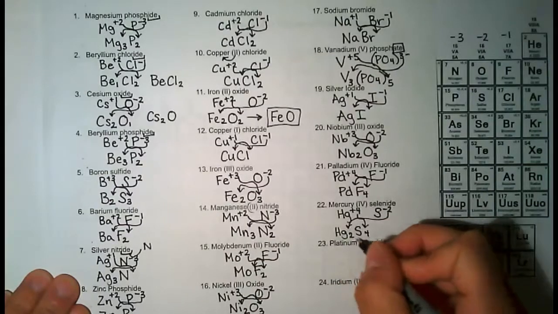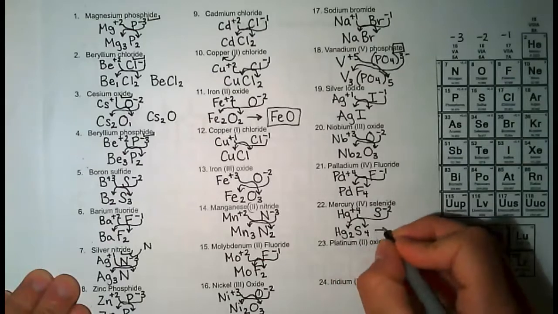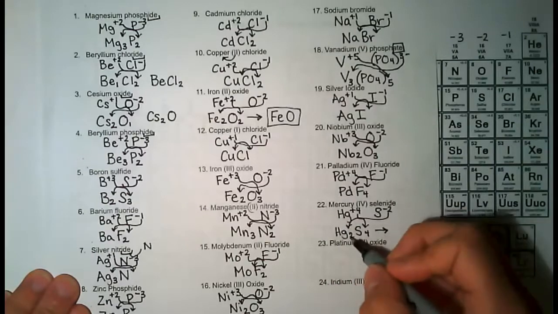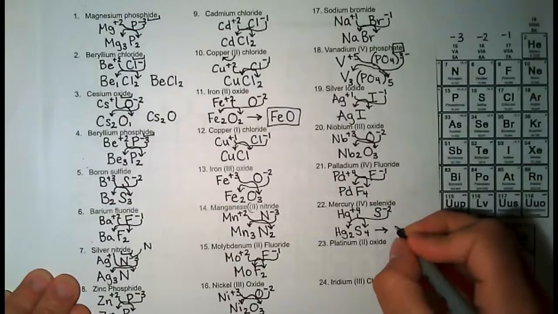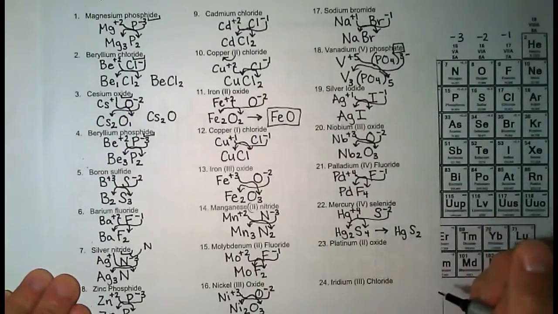And looking at these, 2 and 4 are both divisible by the same number. They're both divisible by 2. So I need to reduce this chemical formula. So I reduce this to HgSe2, reducing our chemical formula.